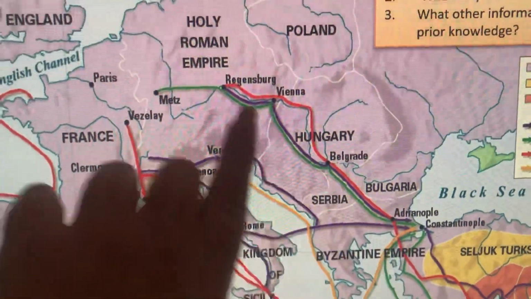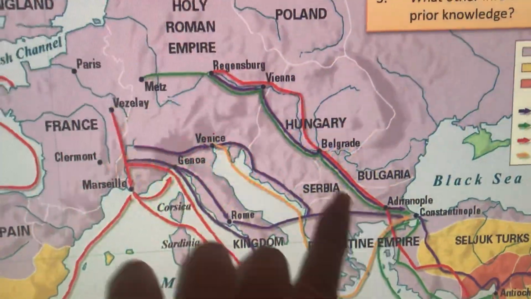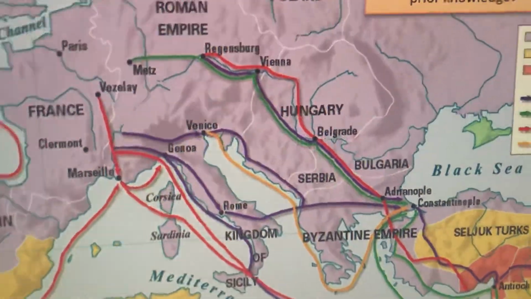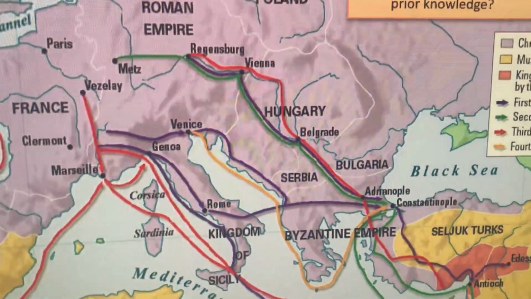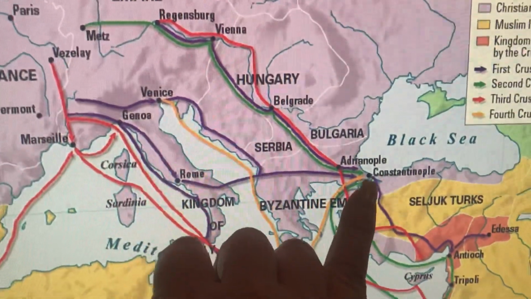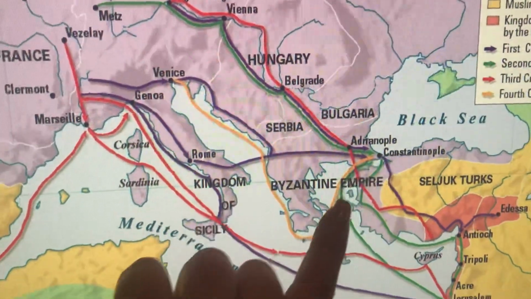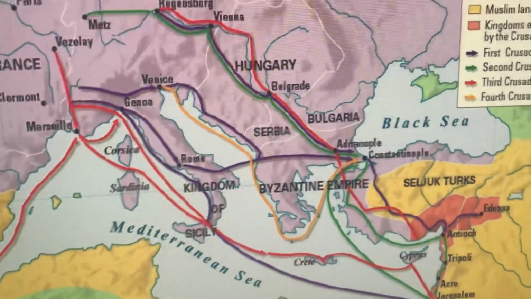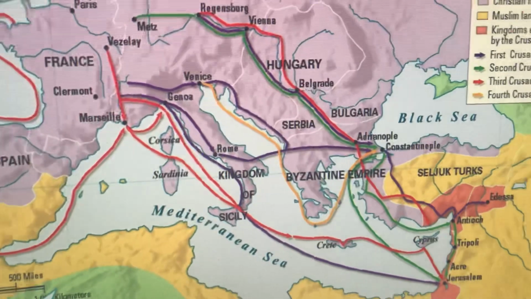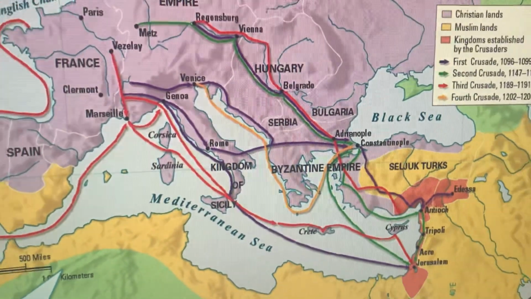So you might need to have a little look at what you know about this area here. What do you know about the terrain, the weather, the conditions? What do you think when they all came together here and then broke off? What does that tell you about the Crusades? So that's your Second Crusade. You can pause it here.